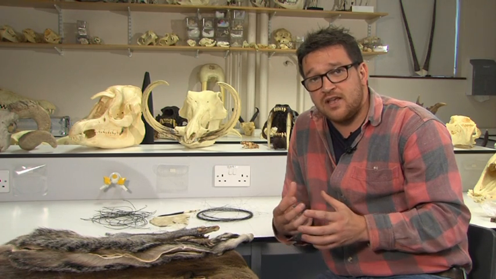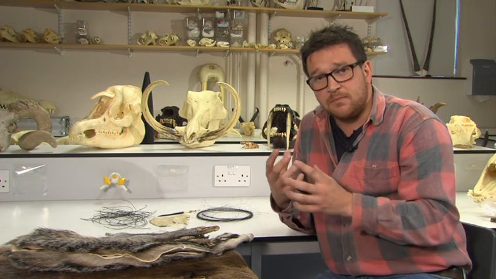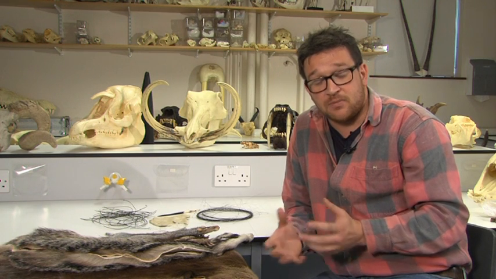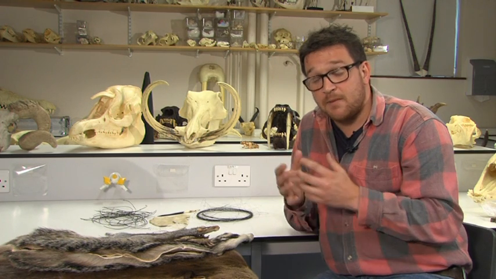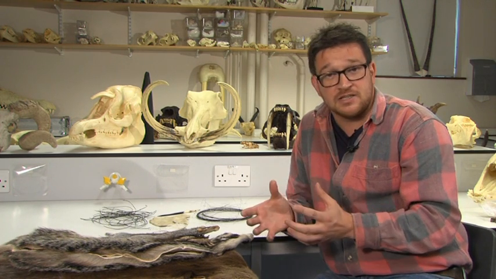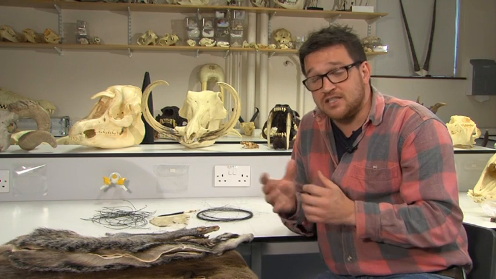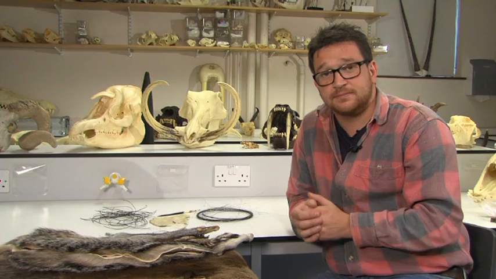There is a condition called albinism, which is a genetically inherited condition where the body's normal pigment, melanin, is not present. So the pigment that codes for eye colour, hair colour and skin colour is absent, leaving often a pale or even a whitish coloration to the animal. Opposing this is melanism, which again is a genetically inherited trait, often leaving the animal black.